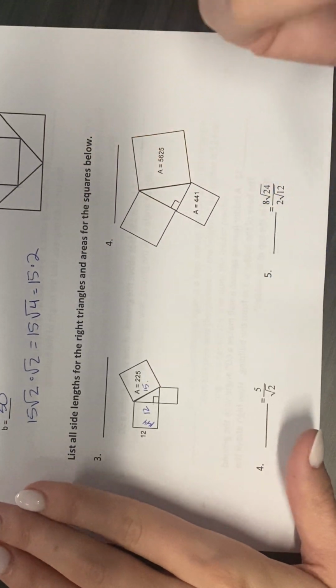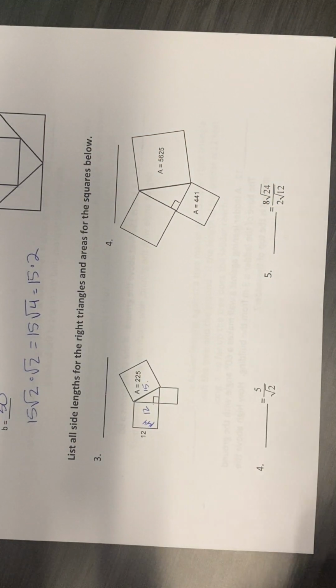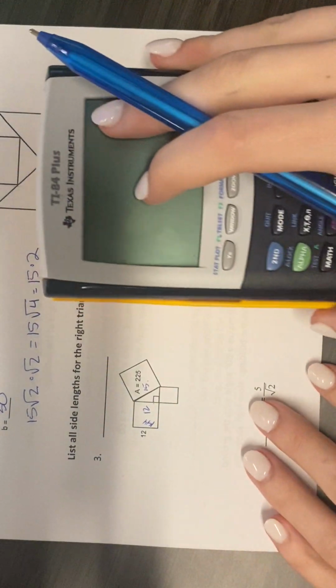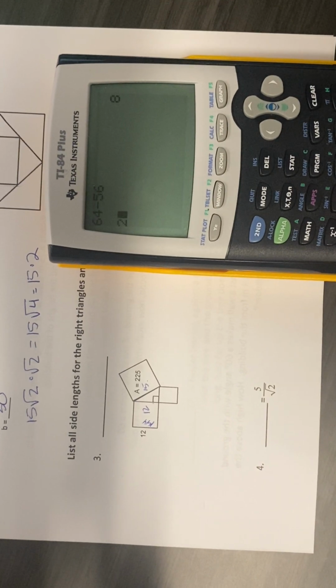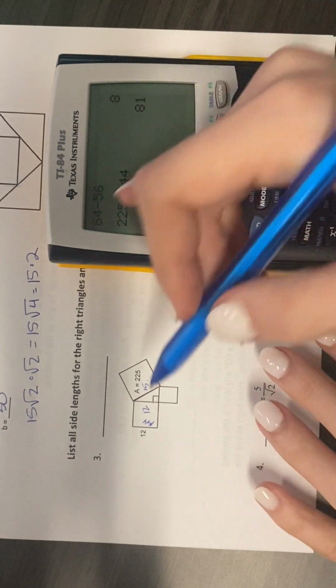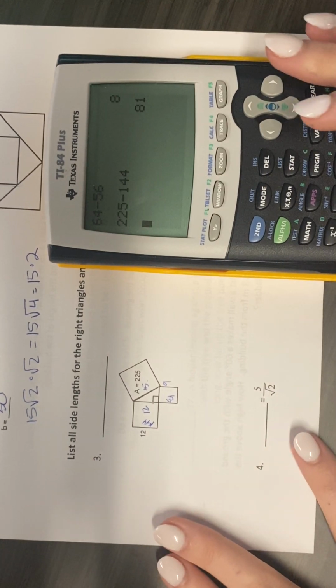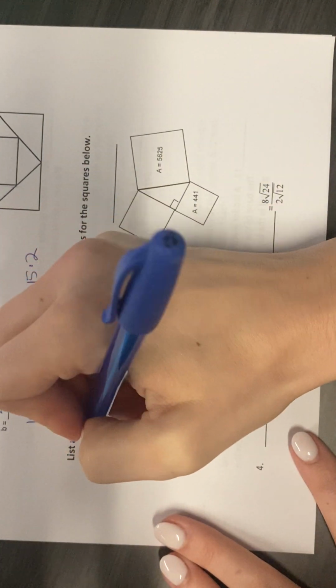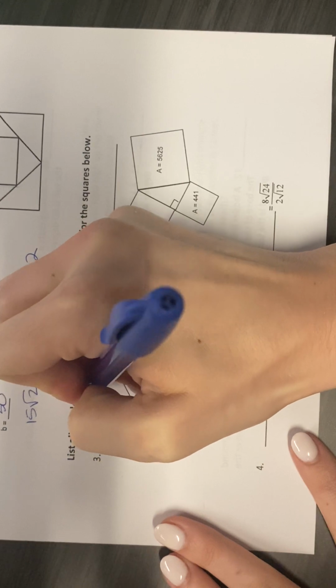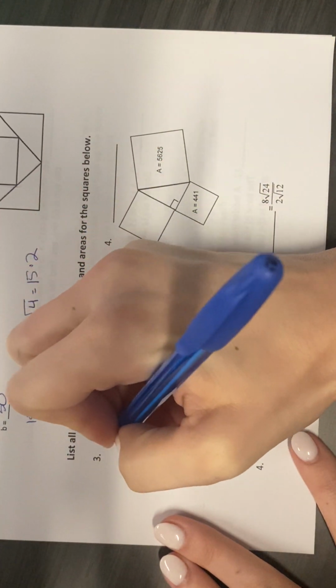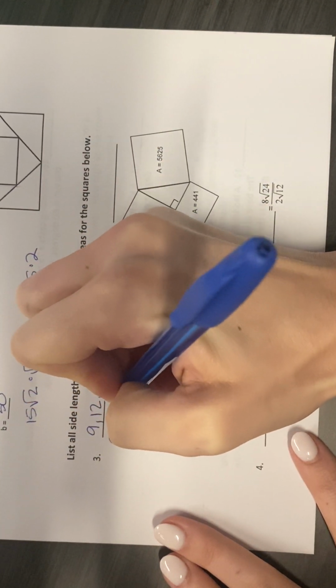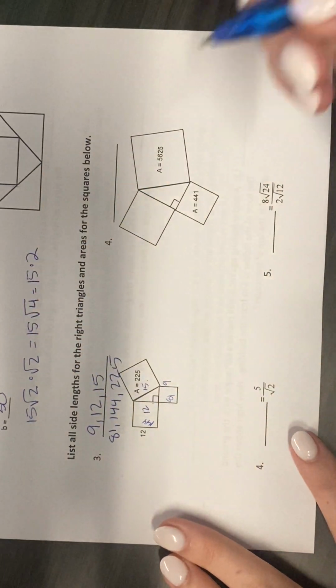Is it 5, 12, 13? Let's see. What's 225 minus 144? Oops, here's my calculator. 225 minus 144 is going to give me 81. So that means that this is 81 and my side lengths are 9. So the way I'm going to write this out is 9, 12, 15, and then 81, 144, and 225.